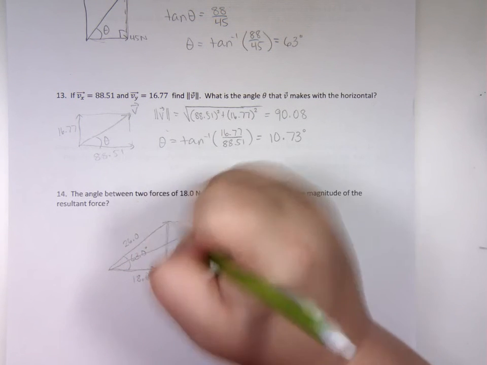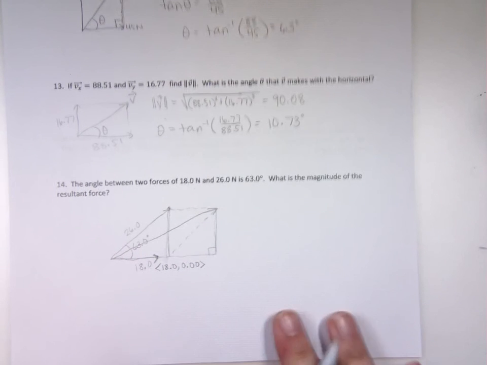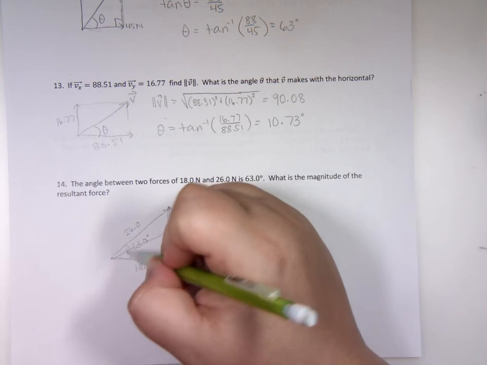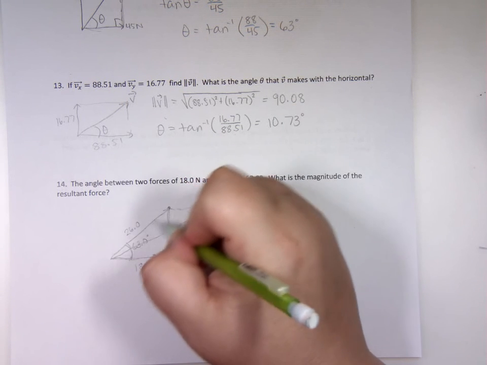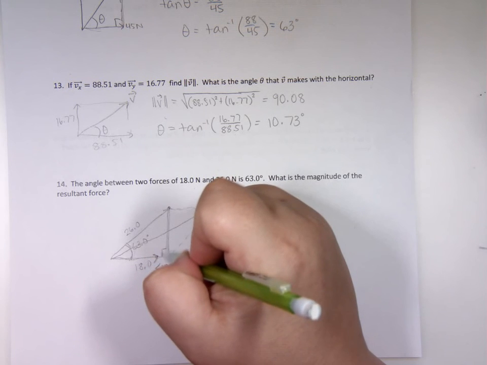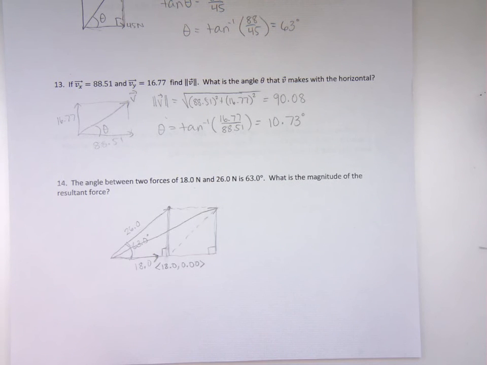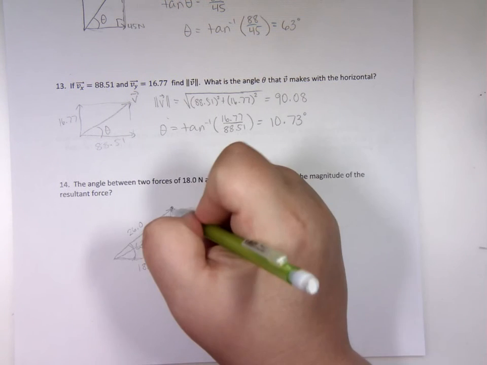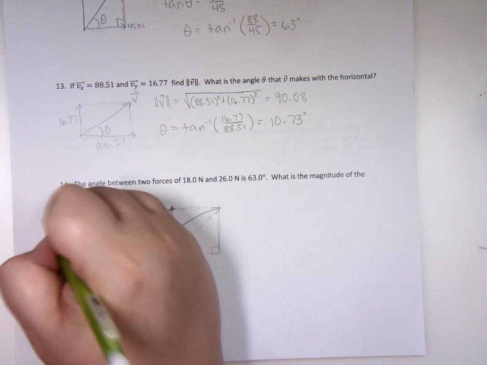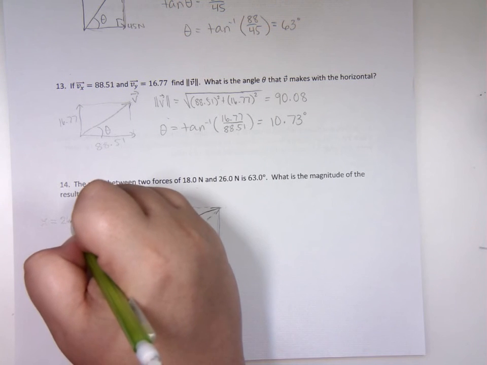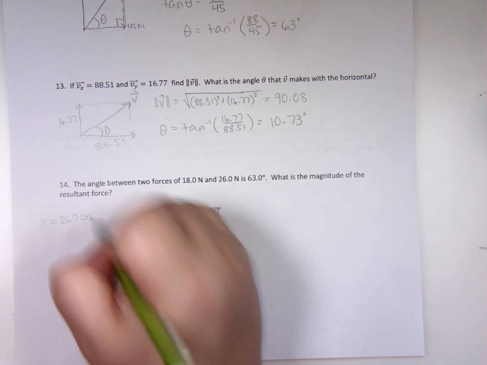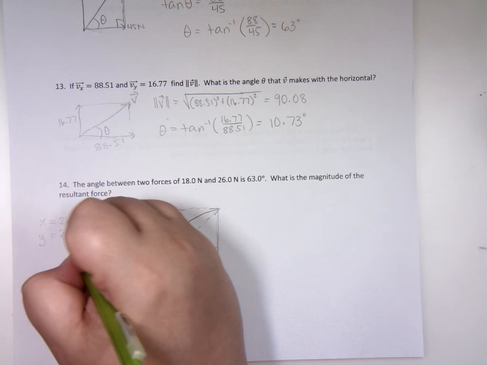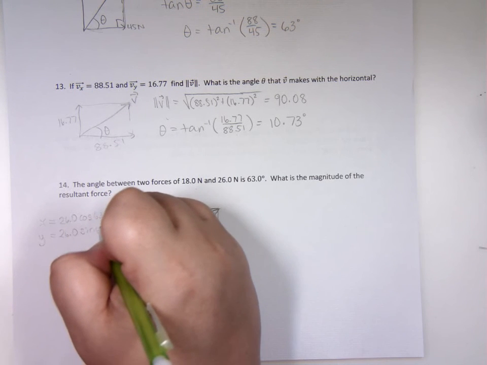What about this point here? So how do we get that? Well, here's 63 degrees. Here's the resultant vector. We can look at this smaller right triangle first. And so we know that the x component is going to be 26.0 times the cosine of 63.0 degrees, and the y component is going to be 26.0 times the sine of 63 degrees.